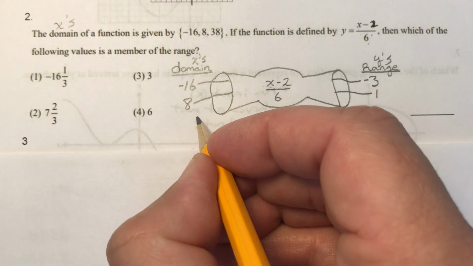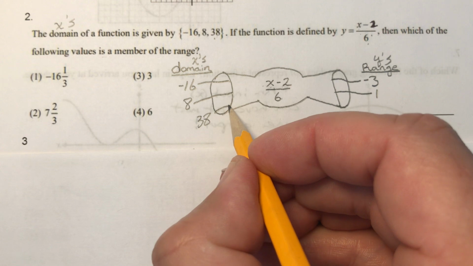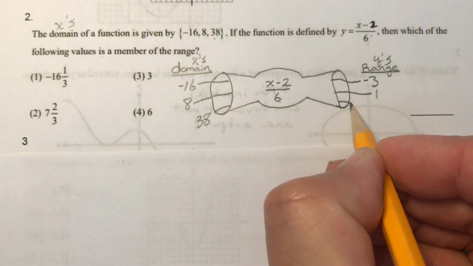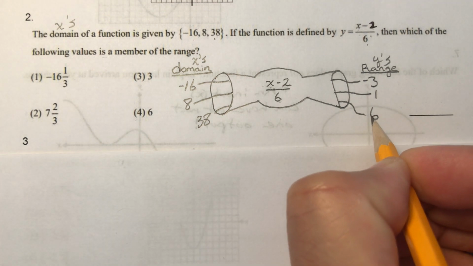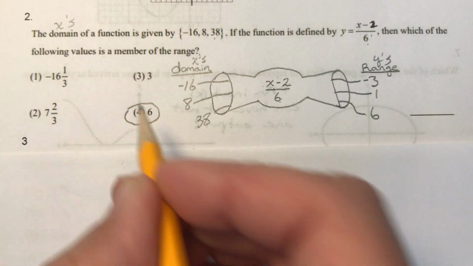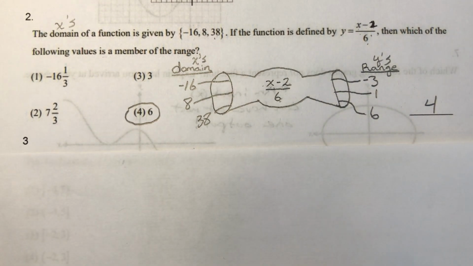And then there's one more. Let's input 38. Okay, 38 goes in, subtract 2, we're at 36. Divided by 6. Output is 6. So there's only one I see here, and that's right there. 6 just kicked out when we put 38 in. So I'm going with choice 4.